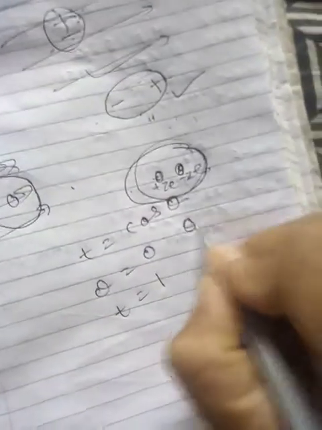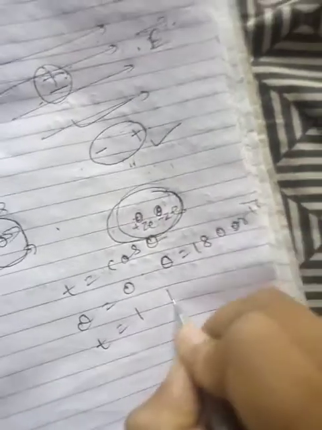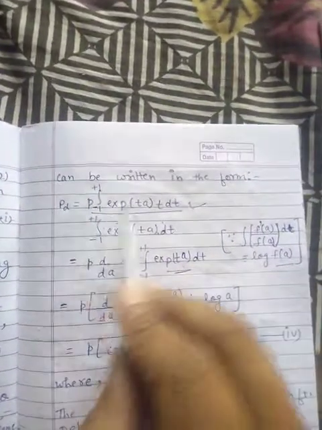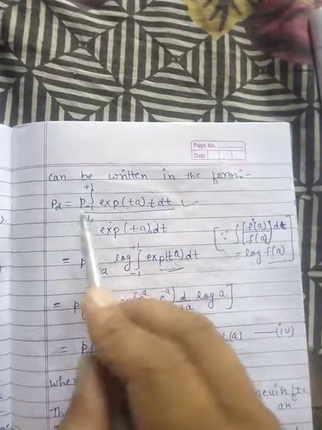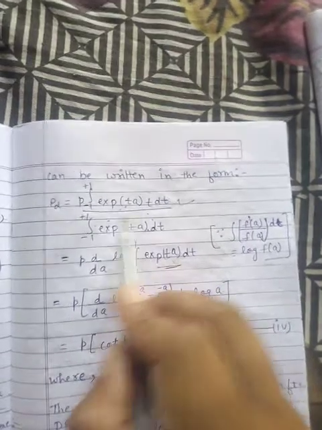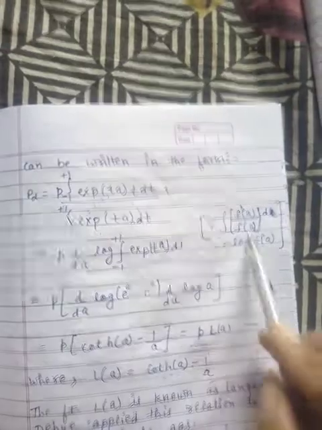and also by changing the limits, t is equal to cos theta. When theta is equal to 0, then t is equal to 1, and when theta is equal to 180, meaning pi, then t is equal to minus 1. Also changing the limits and putting the values, we get this expression. Then it is p into integral minus 1 to 1 f dash a divided by integral of f of a.